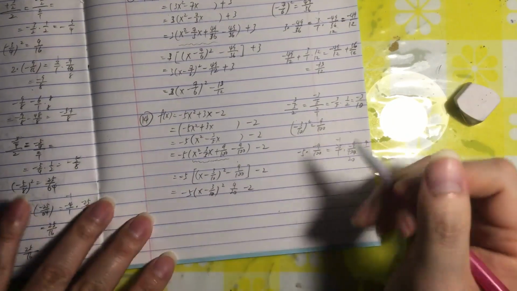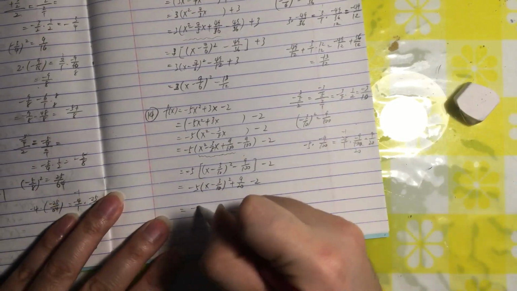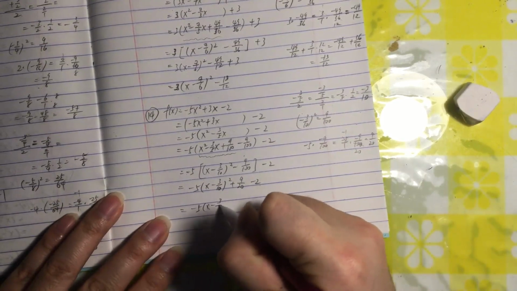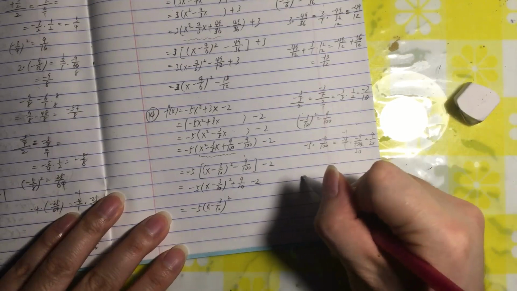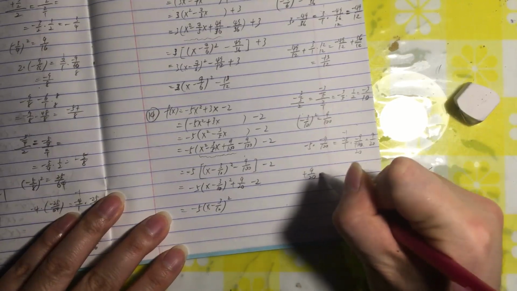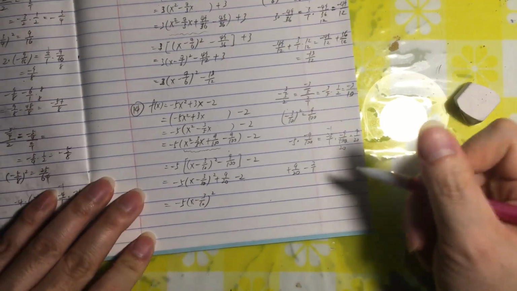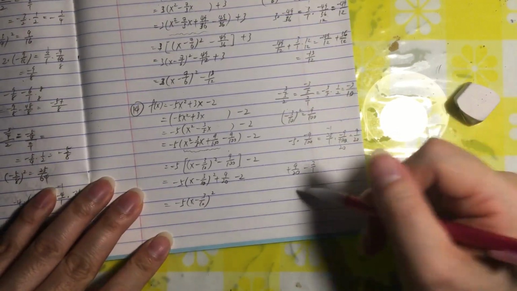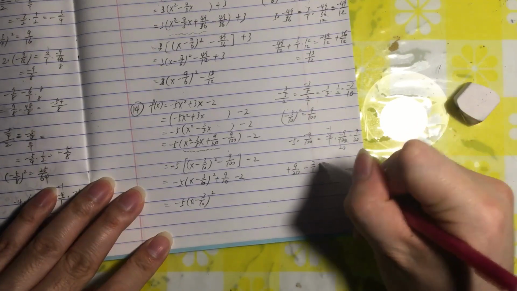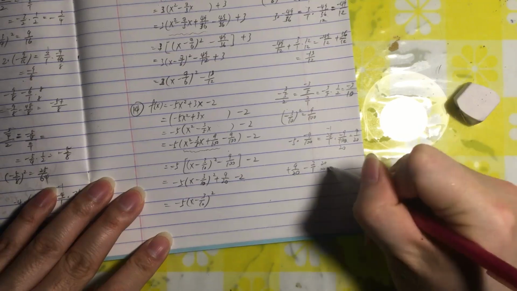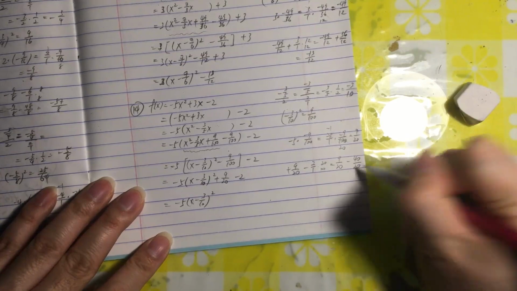Negative 5 times negative 9 over 100 gives 9 over 20, minus 2. Next, combine like terms: 9 over 20 minus 2. First of all, I rewrite 2 as 2 over 1. Then find the least common denominator. For 20 and 1, the least common denominator is 20. So I can multiply top and bottom by 20. I get 9 over 20 minus 40 over 20.